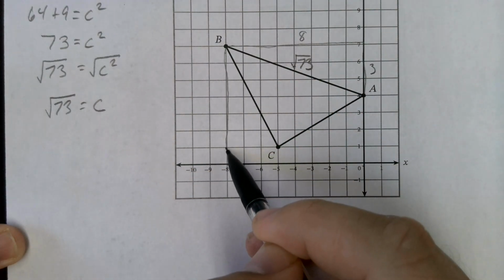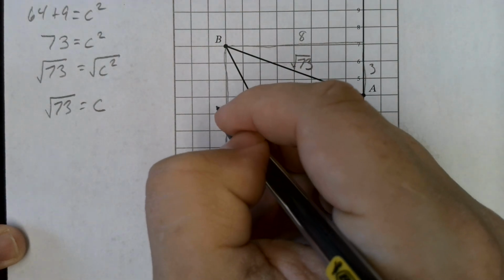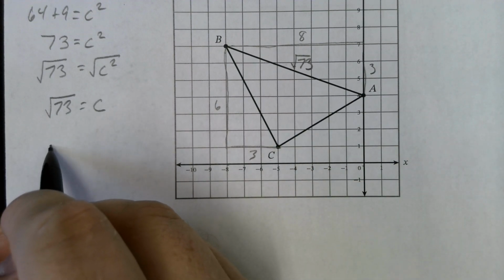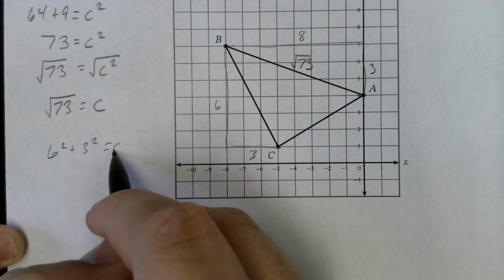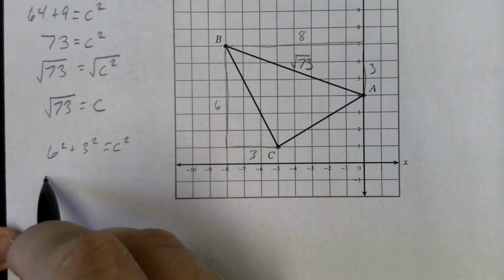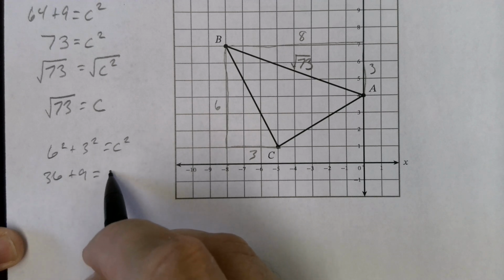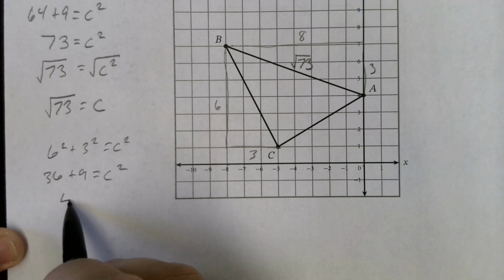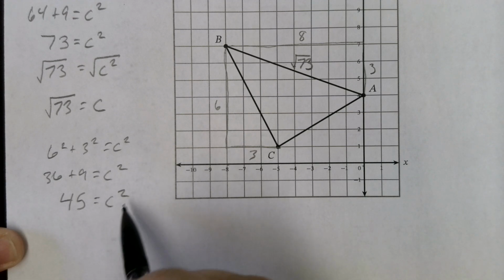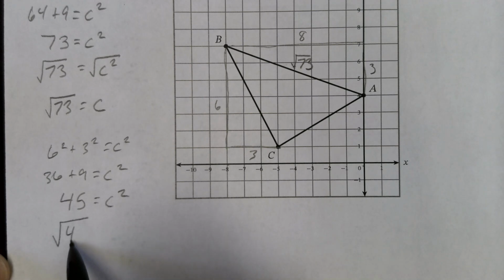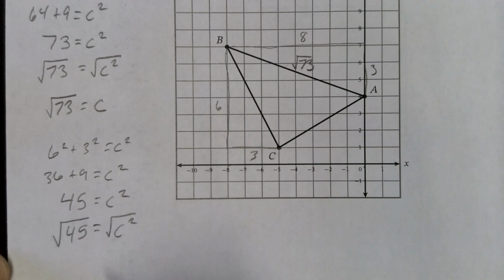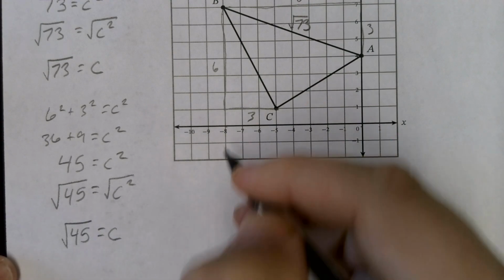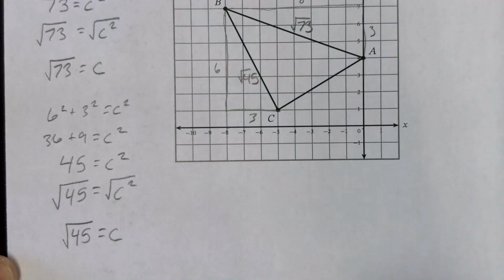BC, we're going to go from 7 to 1, so that's 6. And from -8 to -5, which is 3. So we're going to have 6 squared plus 3 squared. 6 and 3 are my legs, which gives 36 and 9. When I add those together, I get 45. Take the square root. And 45 is not a perfect square. So the square root of 45 is this measurement.